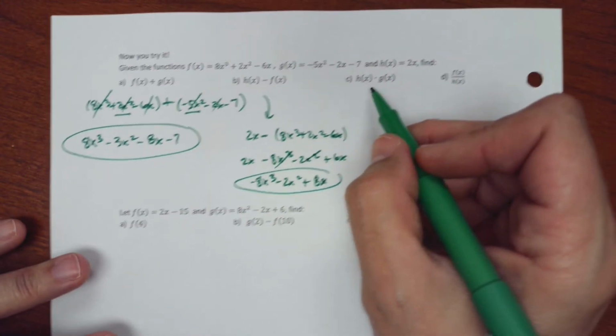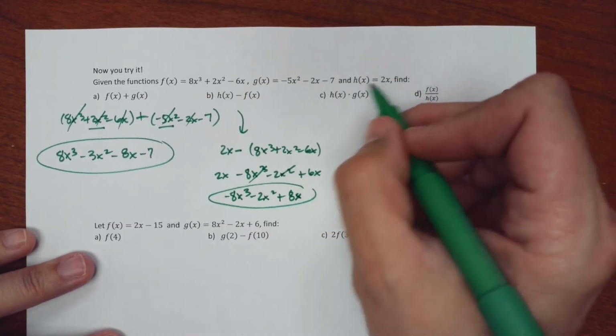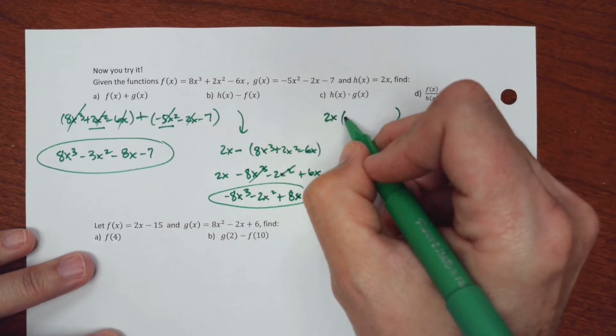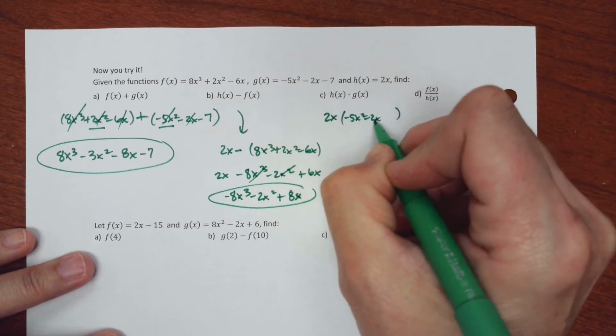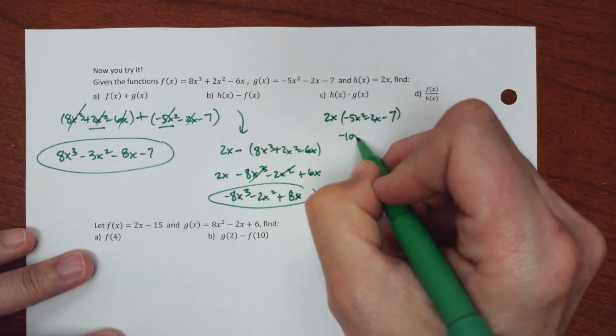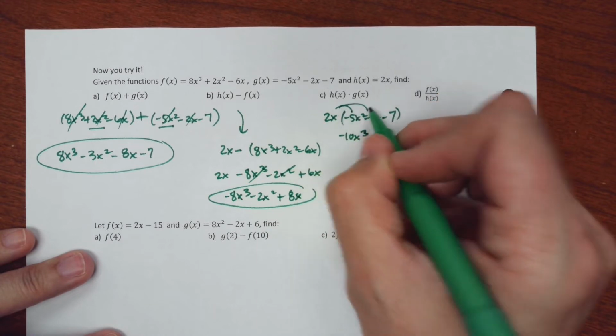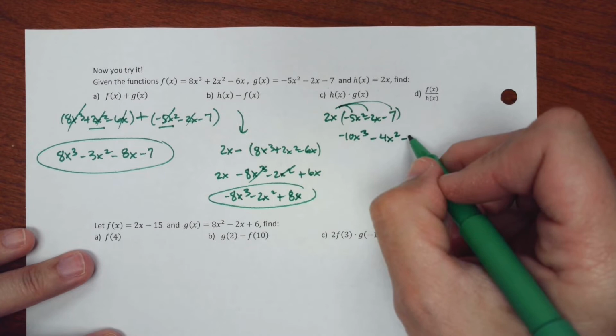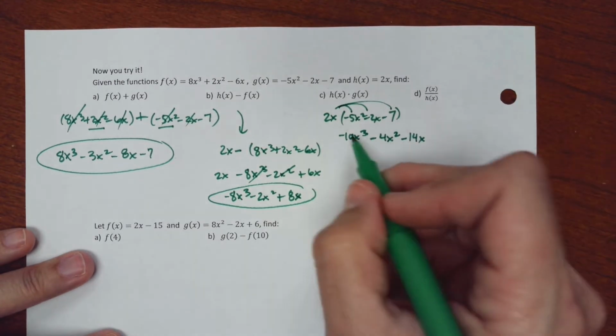All right, multiply. So h of x times g of x. So there's h of x again, 2x. g of x is longer, so I put parentheses around him. Negative 5x squared minus 2x minus 7. All right, so just like distribute. So negative 10x to the third. Then negative 4x squared, and the last part, negative 14x.